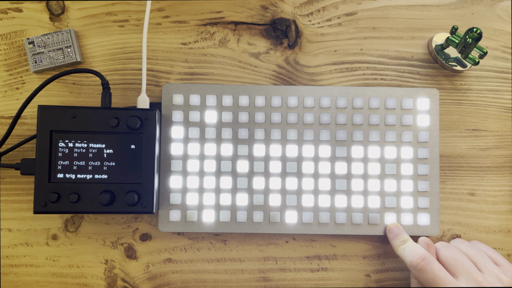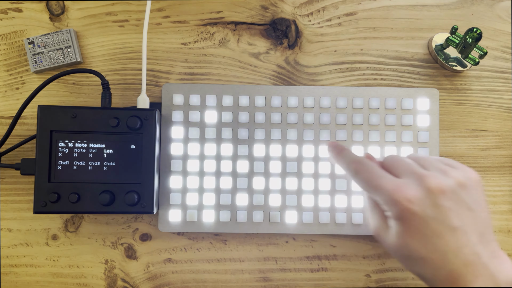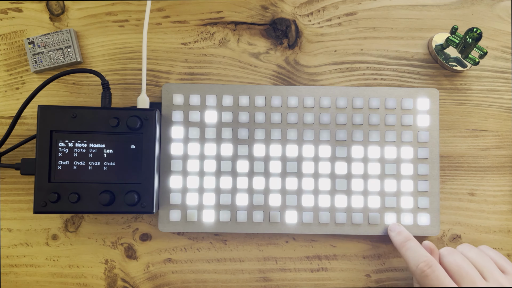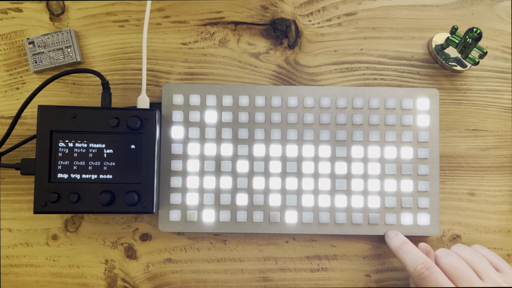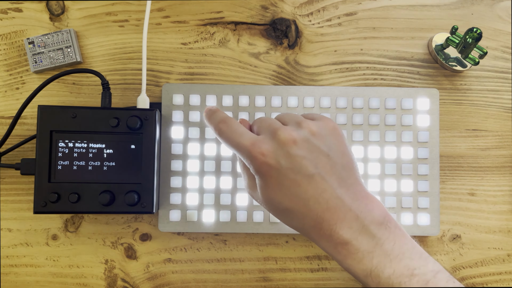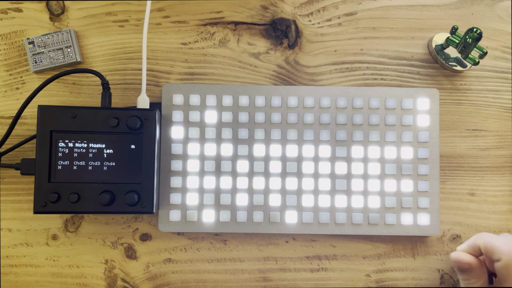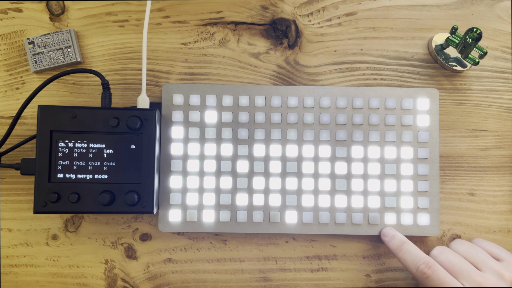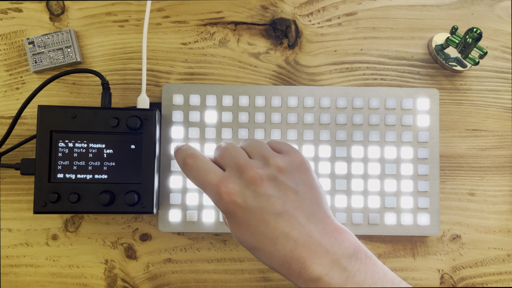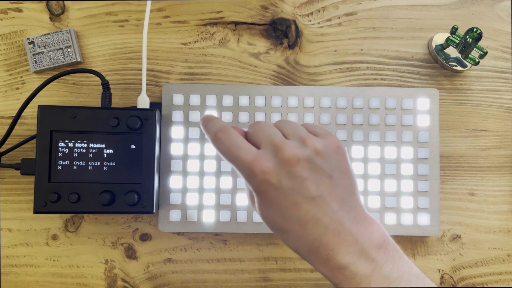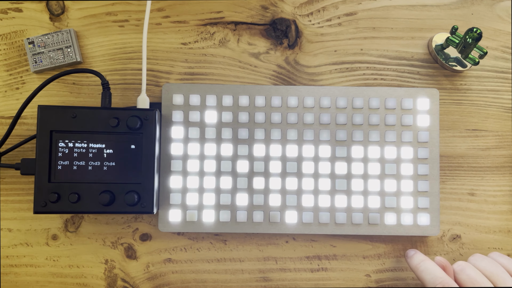The all merge mode will choose all trigger information from both patterns, and the skip merge mode will exclude any triggers that appear on steps shared between the patterns. Let's go ahead and choose all so that we can hear the triggers that are on steps that have information from both patterns.